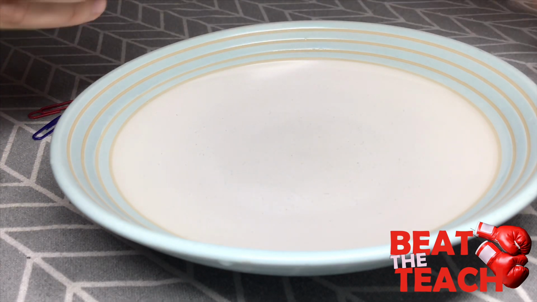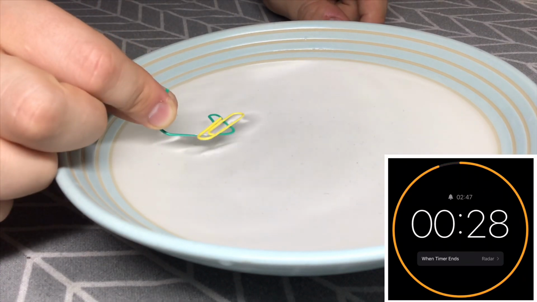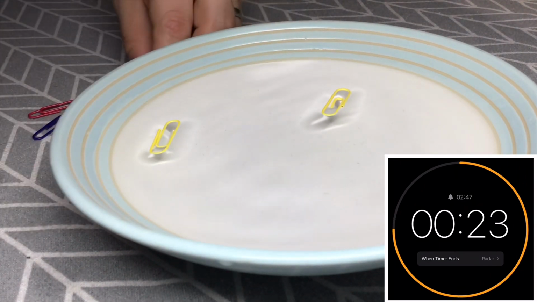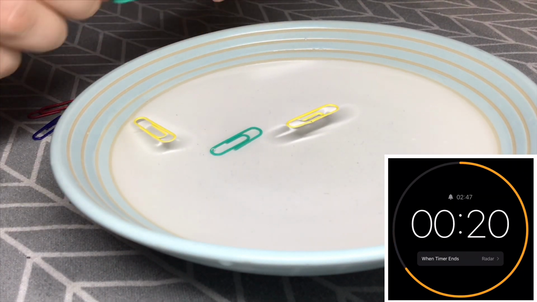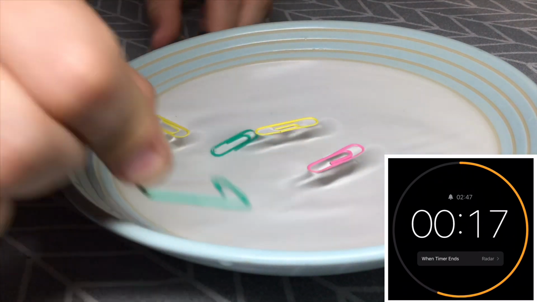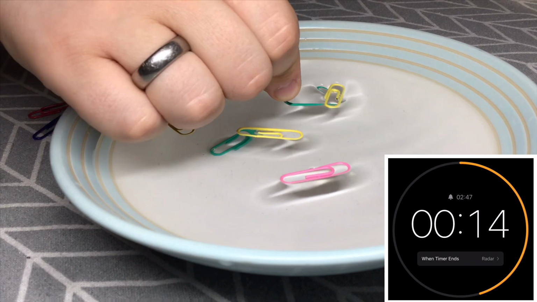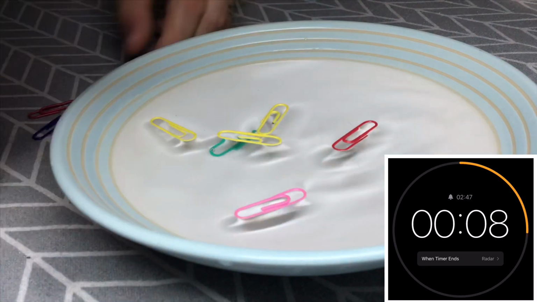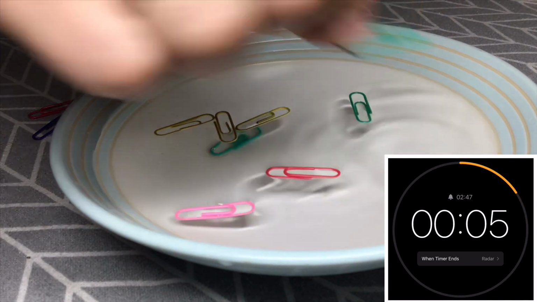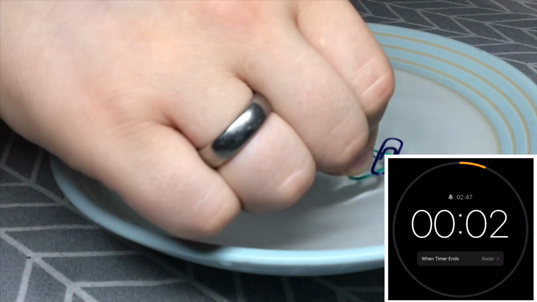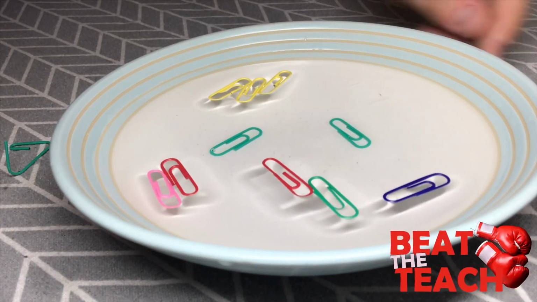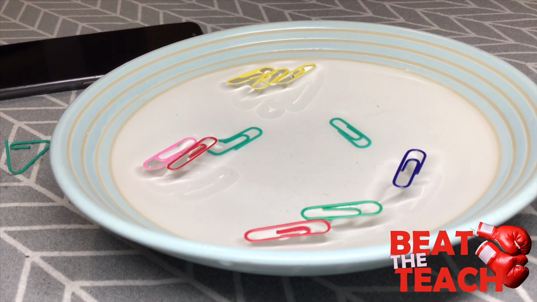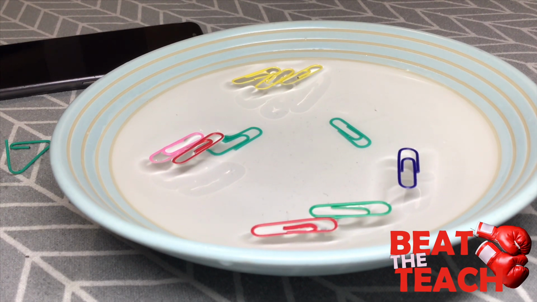3, 2, 1, go! And that makes 7, not counting the red one that I put in just after the bell. Let's see if you can beat me.